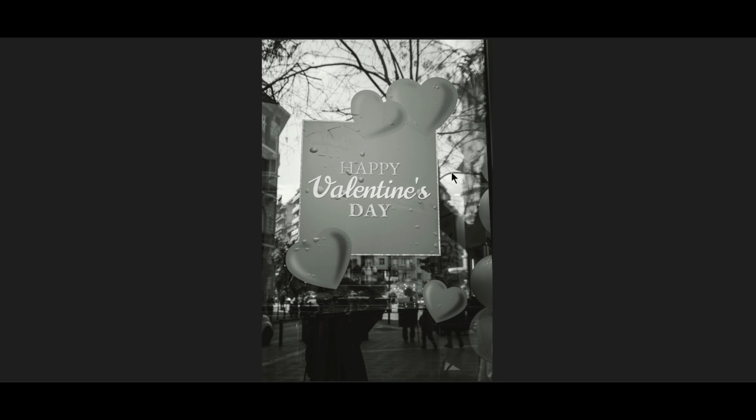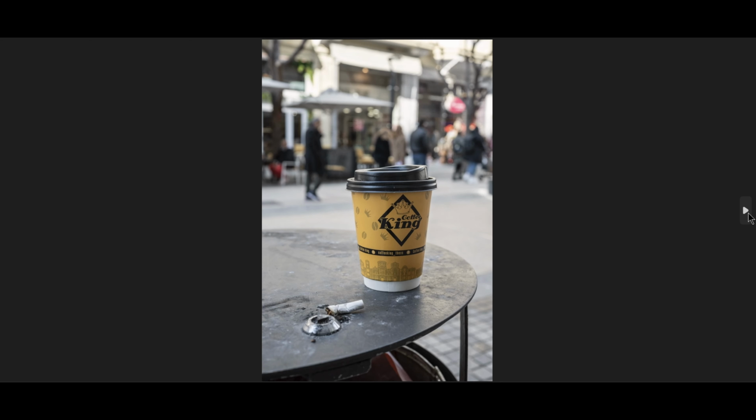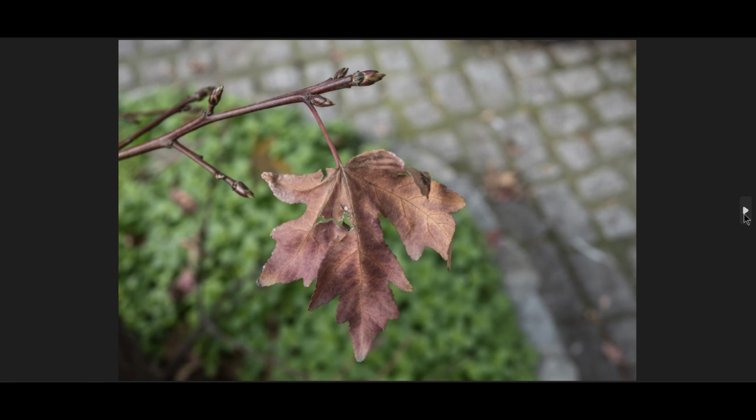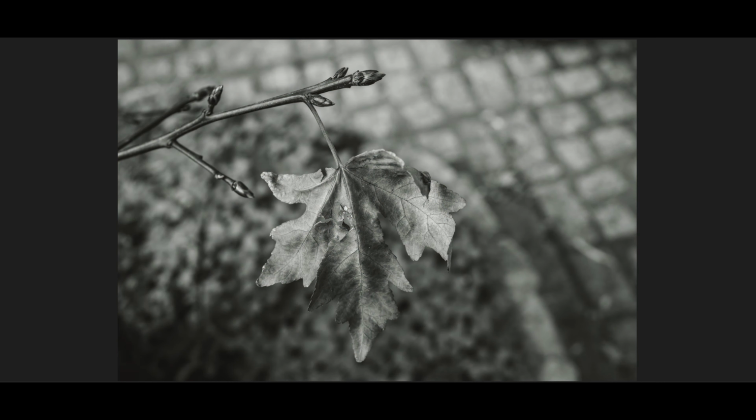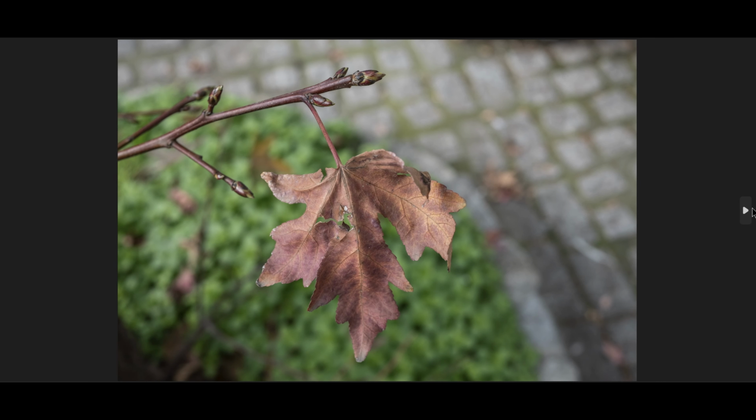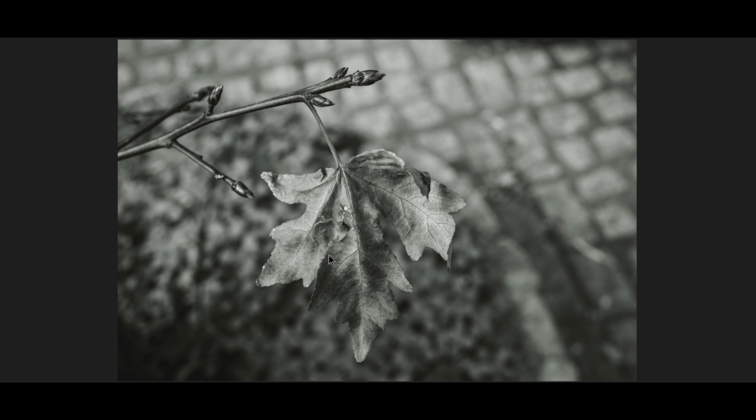It's like for Valentine's in a shop. Coffee. I like photographing these coffee things, and I think it works really well here. This was the subject that I was expecting to work really well, and I wasn't expecting this to come so strong, but I'm really happy with the effect on this one.